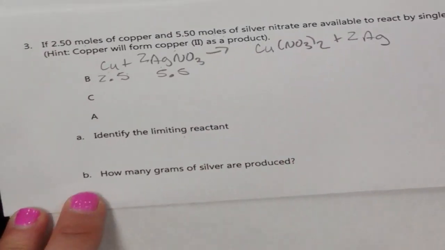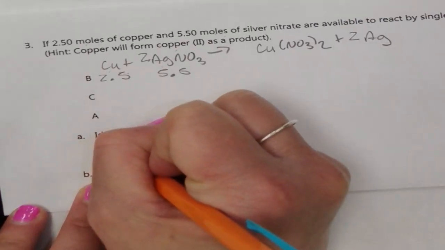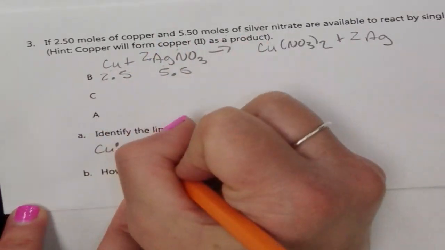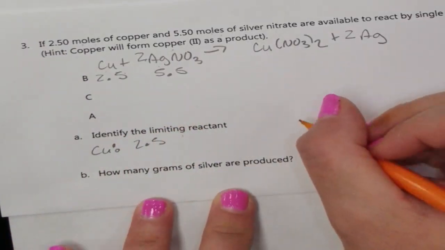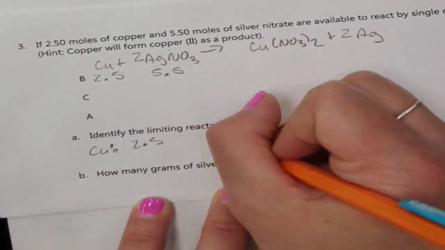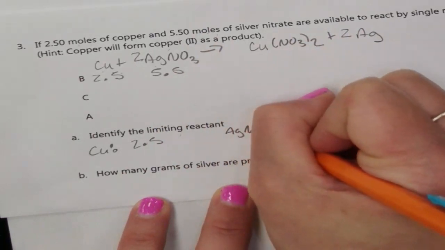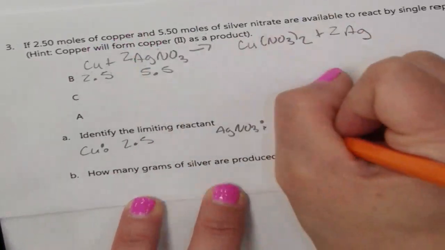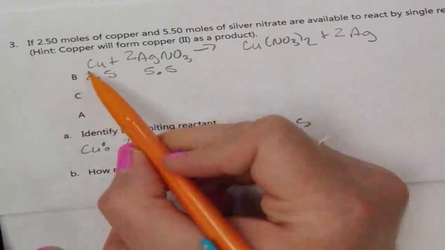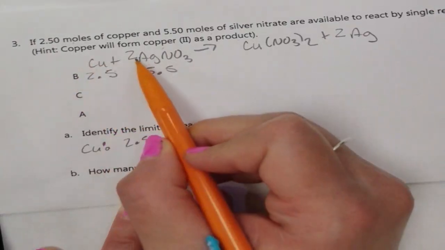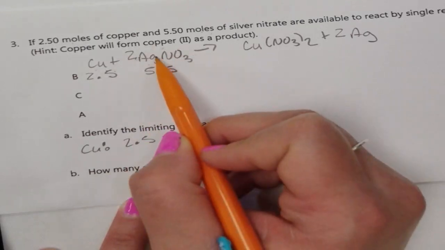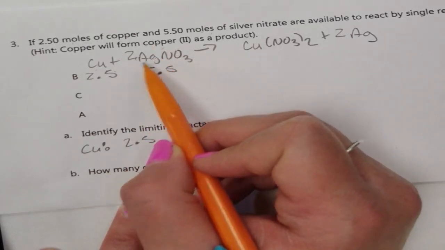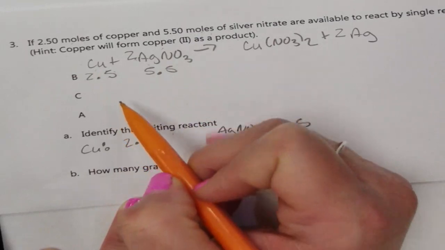To determine the limiting reactant, copper has 2.5 moles of copper. All right. And silver nitrate has 5.5 moles. Now, for every 1 mole of copper, 2 moles of silver nitrate is used. So silver nitrate is being used up twice as quickly as copper.